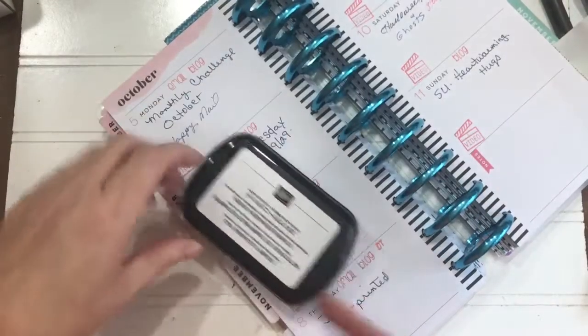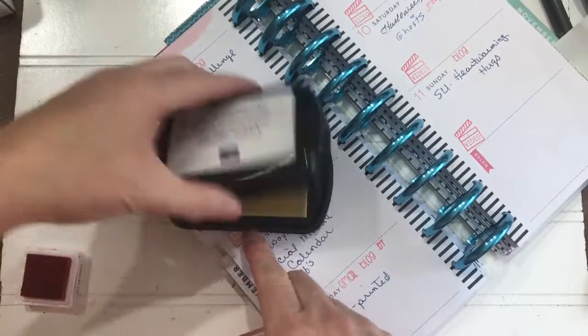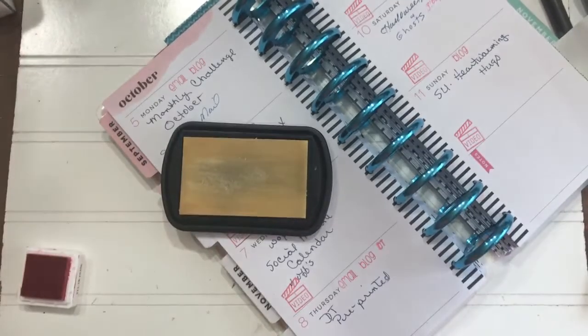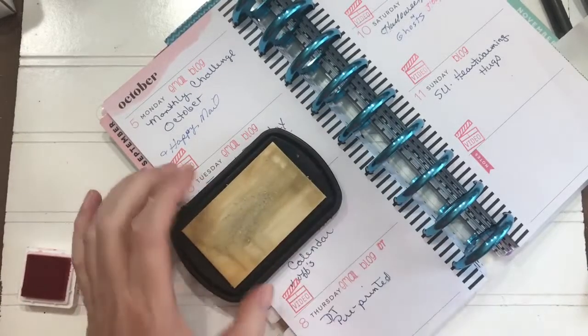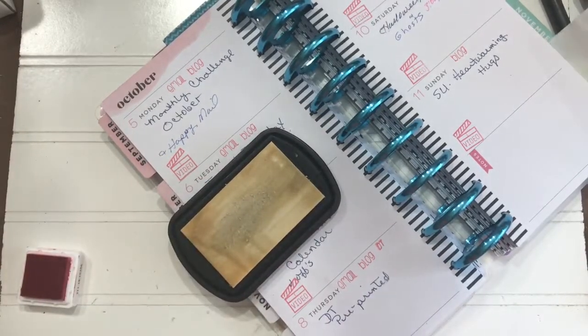And I've got this small stamp cleaning pad. It's about the size of an ink pad from Stampin' Up. And I can just scrub across there. It's pre-moistened and it will clean off my stamp.